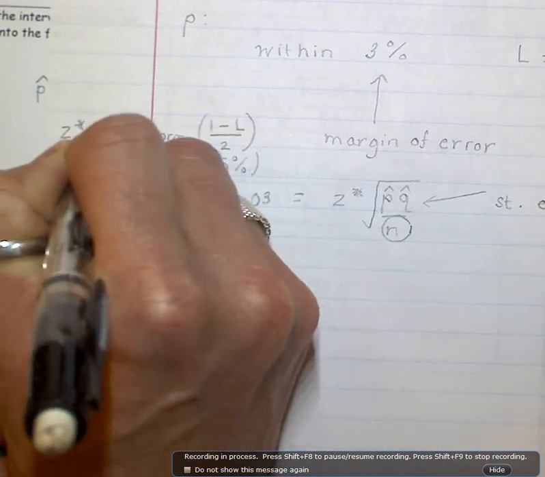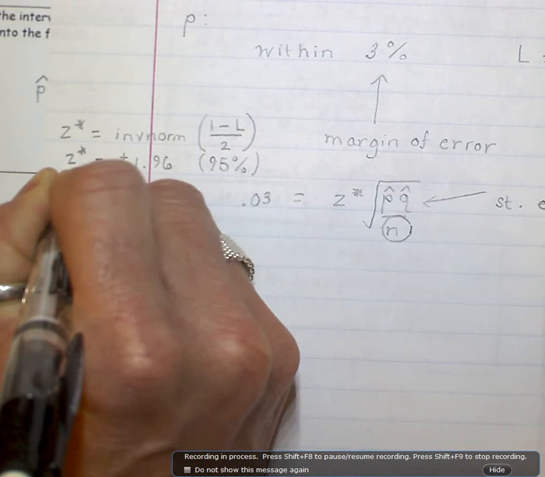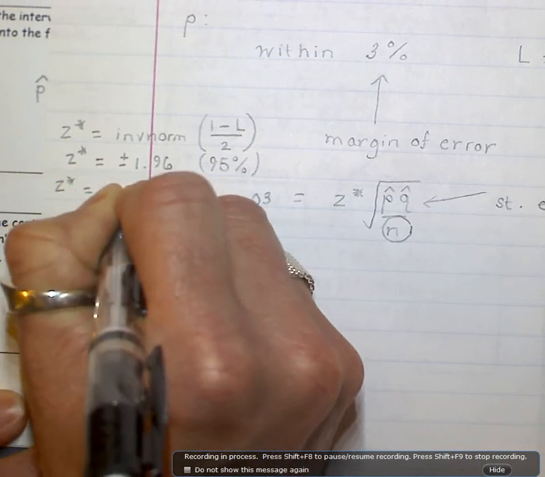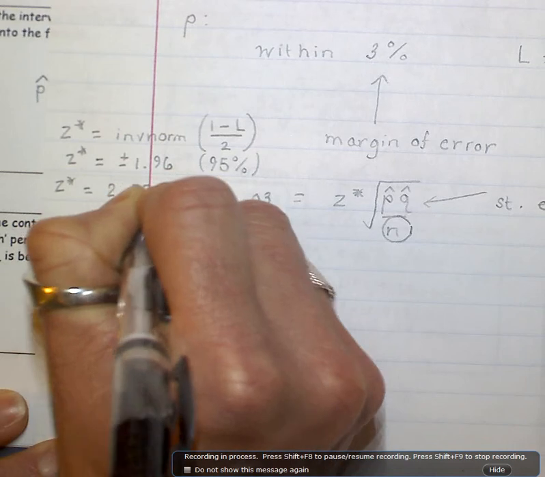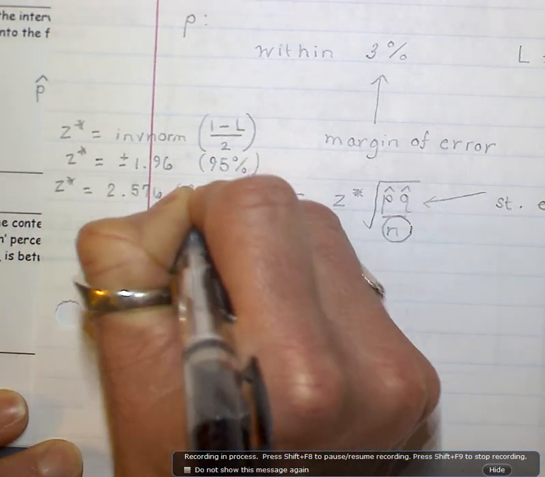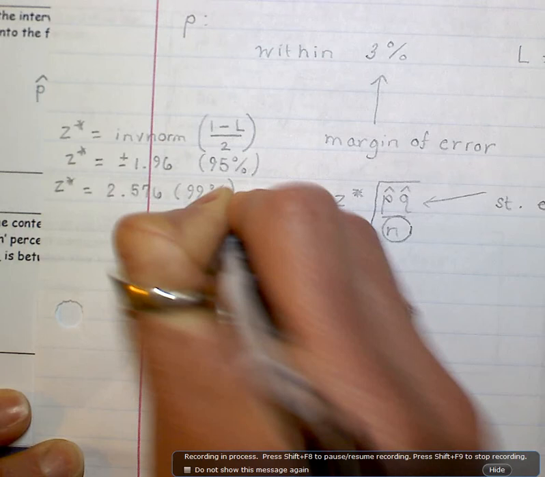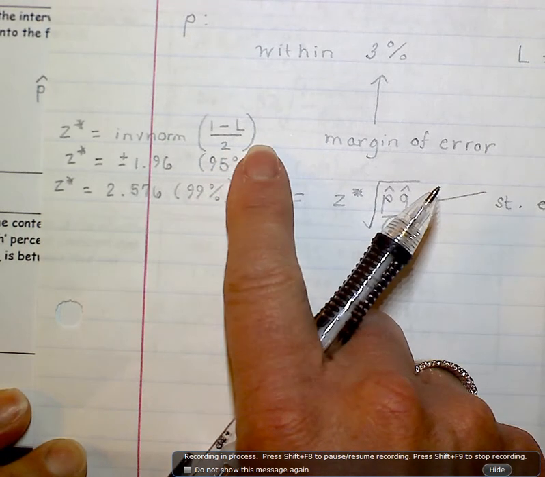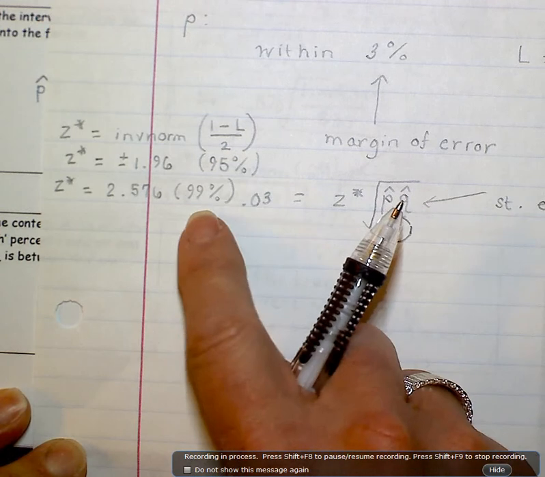For running red lights, we use 99%, and our Z star is 2.576. That we found by doing inverse norm of 0.005, because 0.5% is in each tail.